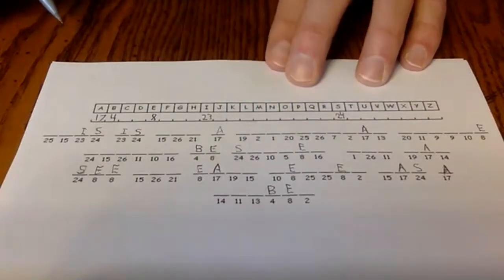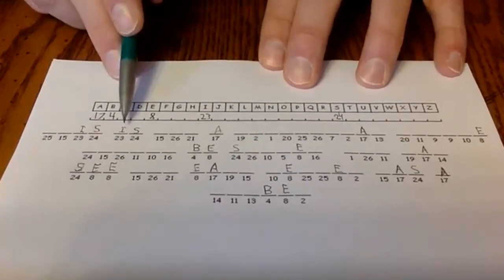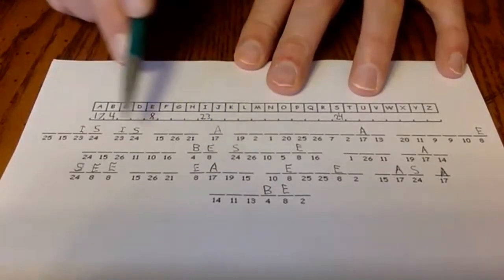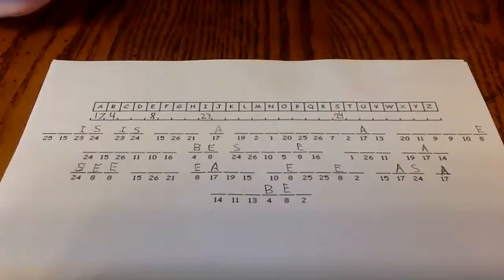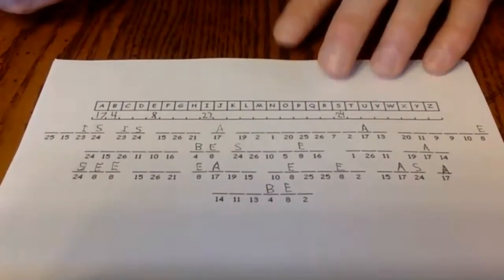Nope, I think we got them all. So now we have these two right here and this one right here. I'm going to go to this one because it only has one letter left, so it's easier.